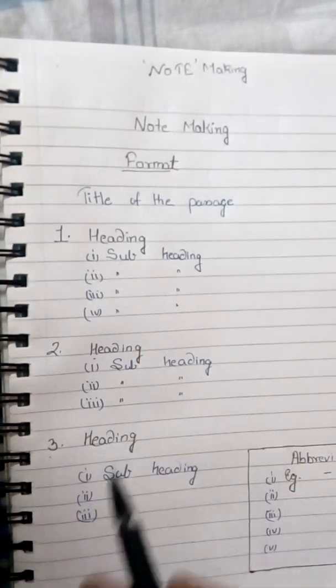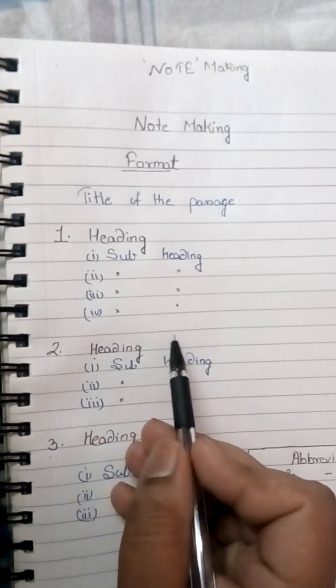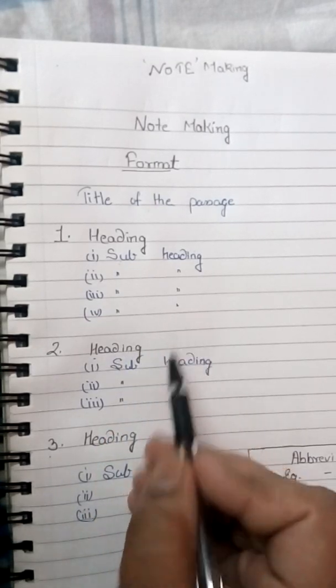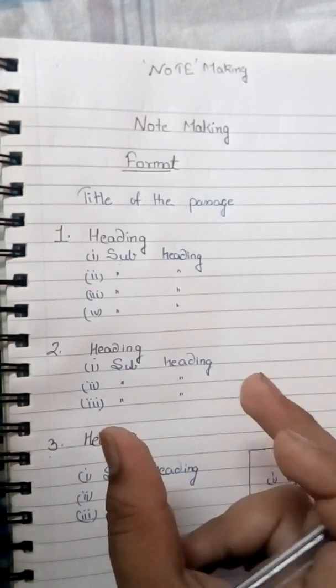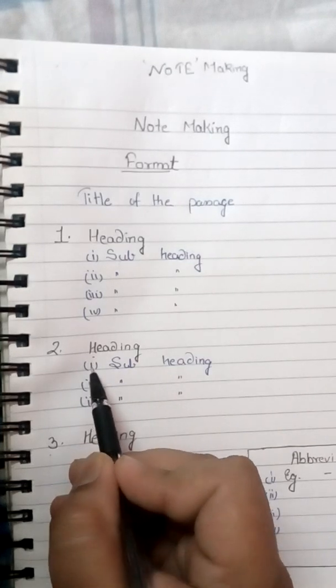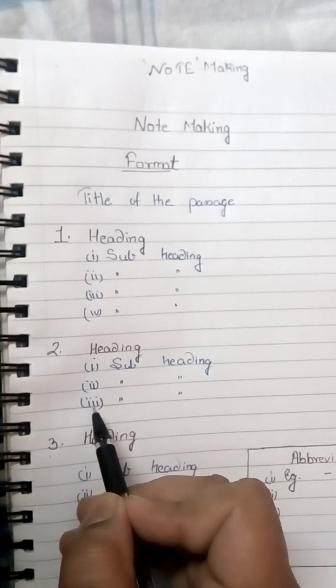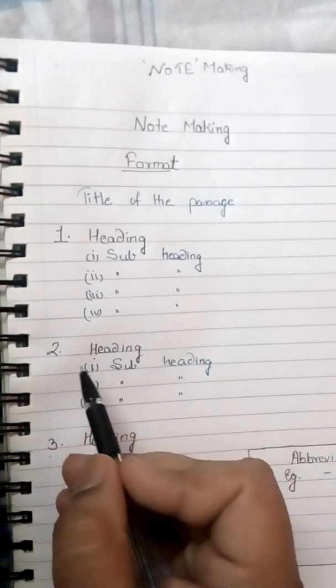You can proceed to paragraph number 2 and find the heading from the second paragraph, and make it effective by using small words and small sentences. Then subheading number 1, subheading number 2, subheading number 3, based on whatever is discussed in the paragraph.